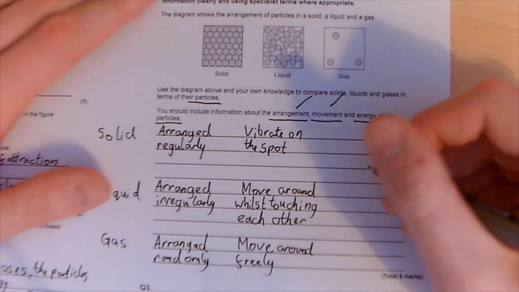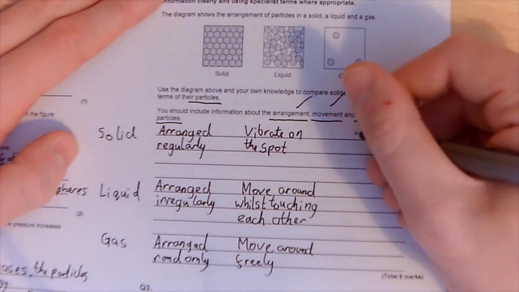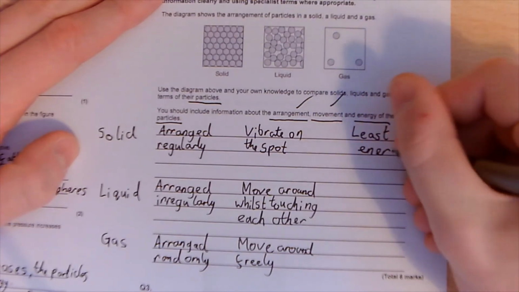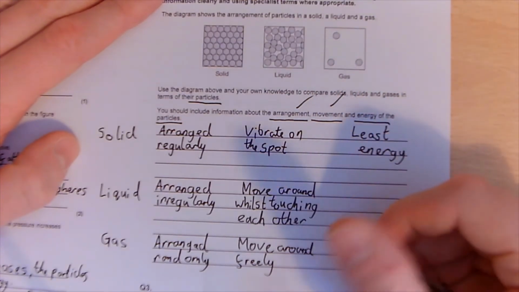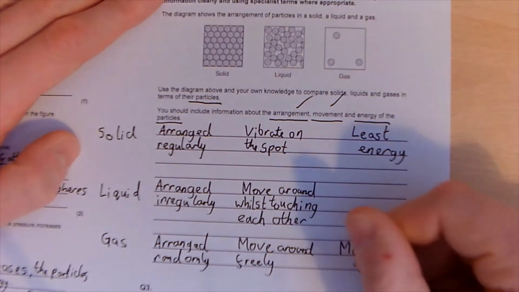Okay, so I'll say solid particles, so arranged regularly, vibrate on the spot, least energy. For the gas, I'm going to skip the liquid for a second and just say gas have the most energy.